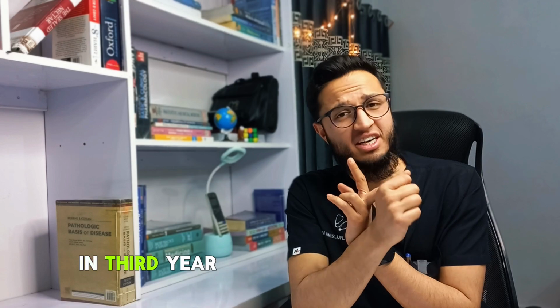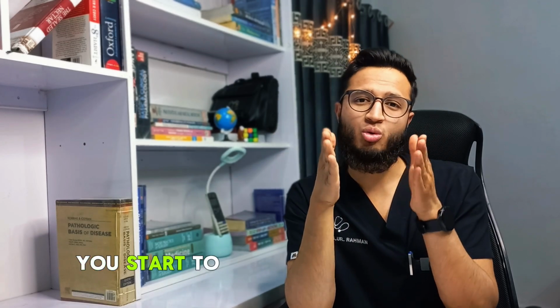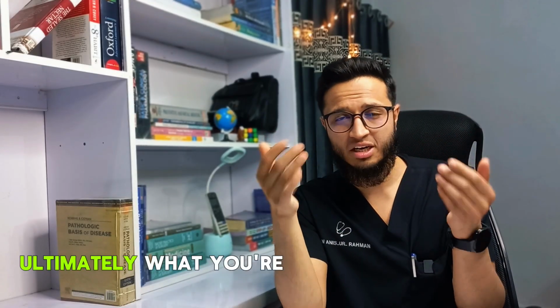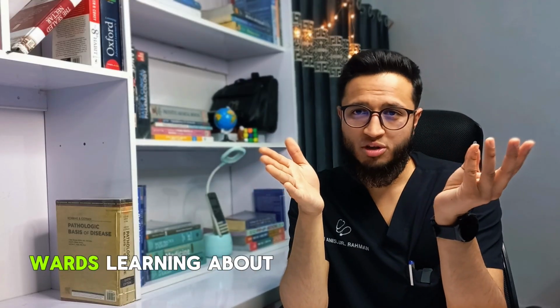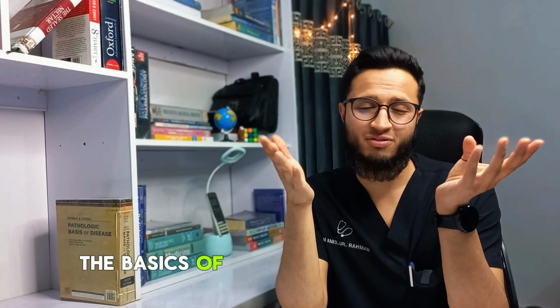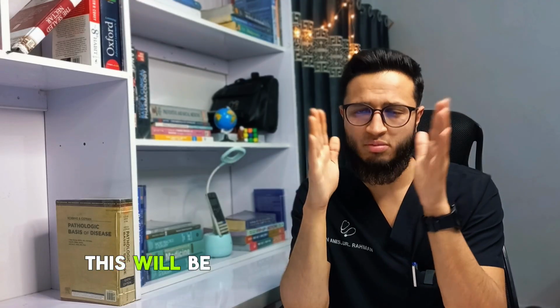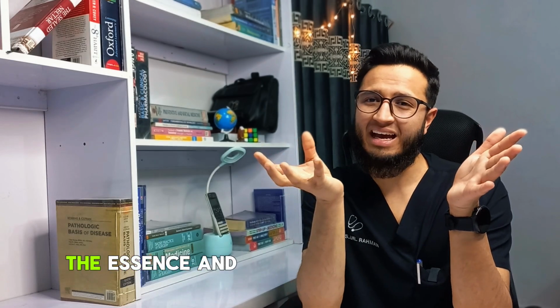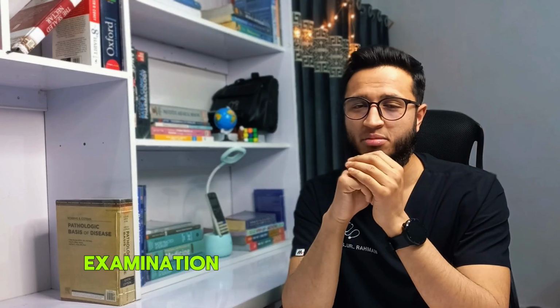Second, your medical school. In third year MBBS, you start to attend your wards officially, and there are dedicated times for you to visit your wards. So I recommend that you don't miss this opportunity. You have to go to wards because this is ultimately what you are going to do. Go to your wards, learning about the basics of history taking and general physical examination. This will be the major focus of your wards in third year MBBS. This is very important because that is the essence and central pillar of clinical medicine, history taking and examination.